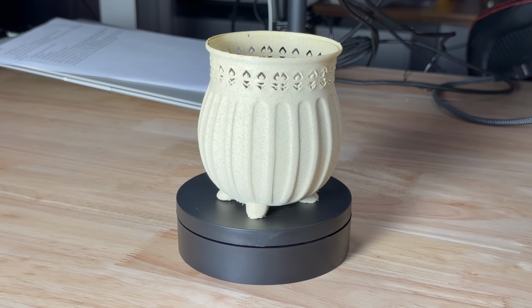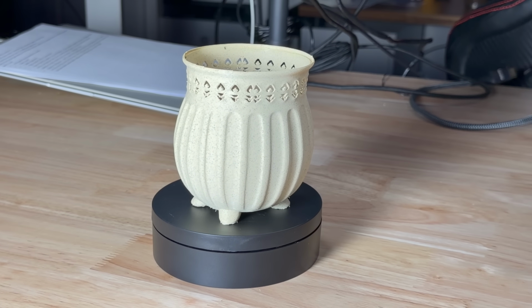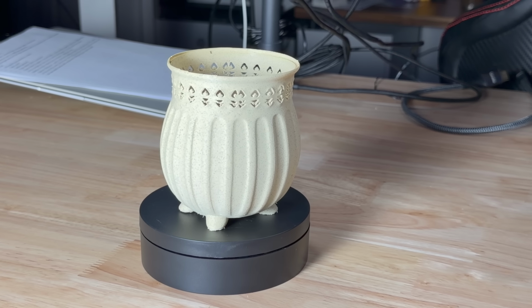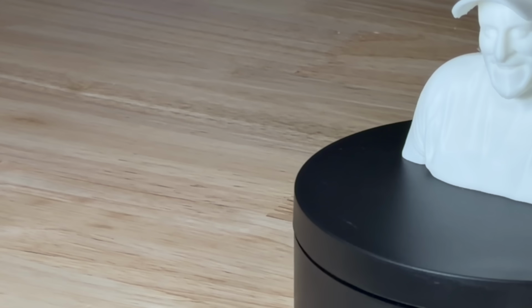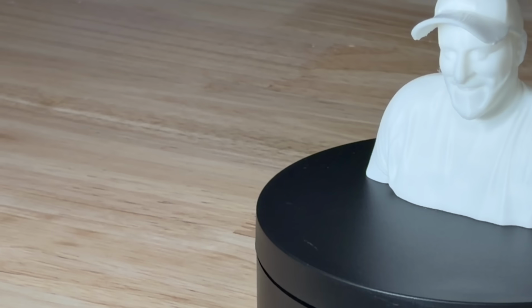Now this one I used vase mode, and as you can see around the rim right there, it didn't come out all that great, but that was on me. But on this one, I just added supports and did it at like an 8% infill, and it came out just fine.